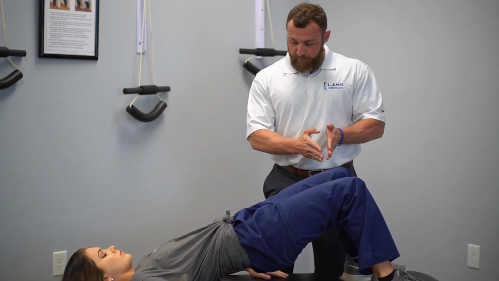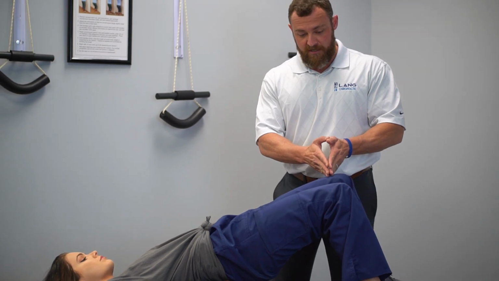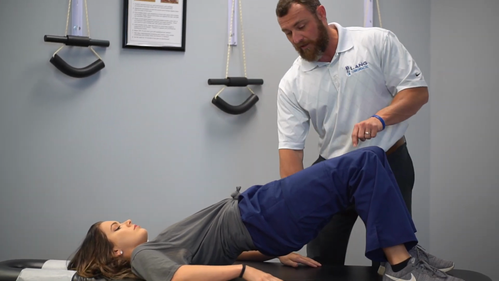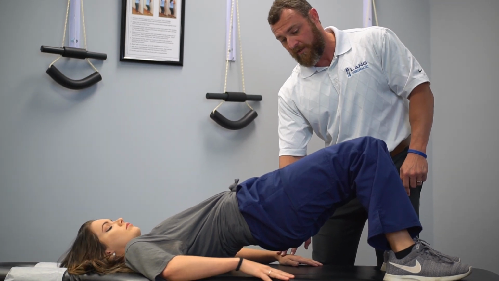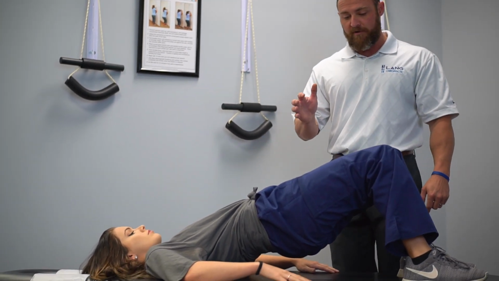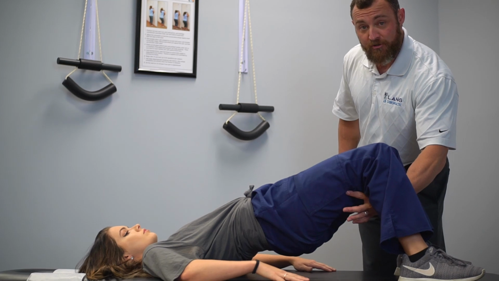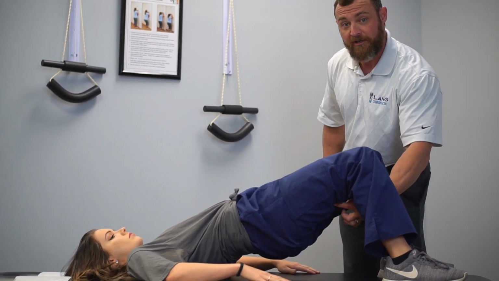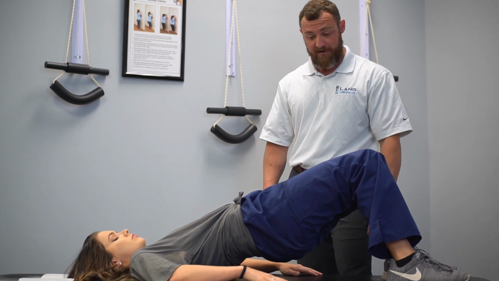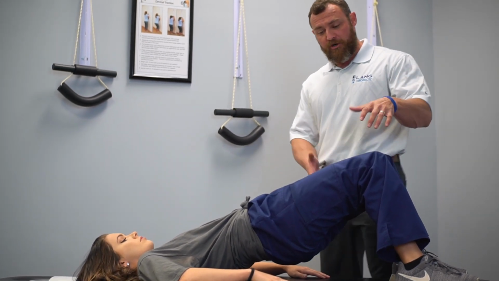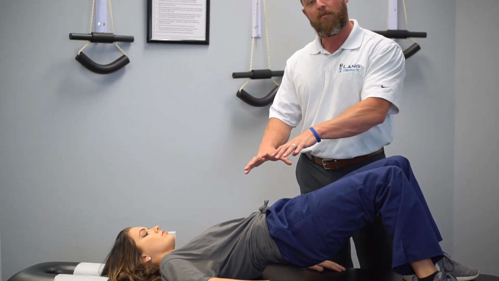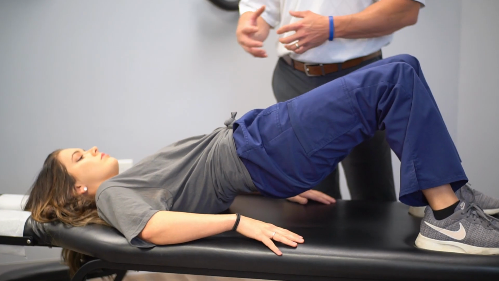What we want to look for in a bridge is that we have a nice straight line from their knee all the way down to her shoulder. As well, her hands are still flat against the table. And one really important component of this, her hamstrings should not be tight. So you should be able to move and wiggle the hamstrings on the lower and the upper leg here, the back of the thigh. If you're using your hamstrings to do most of this movement, then you're not activating your core muscles and they're not the ones that are rehabilitating here.